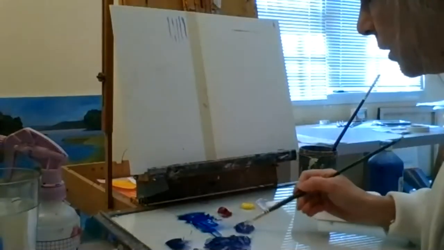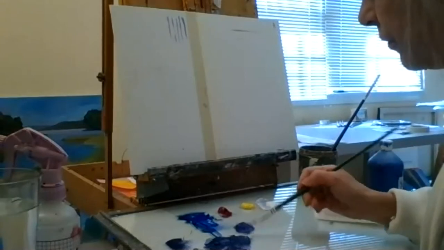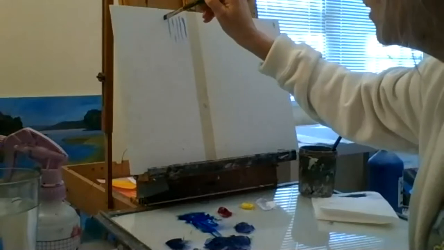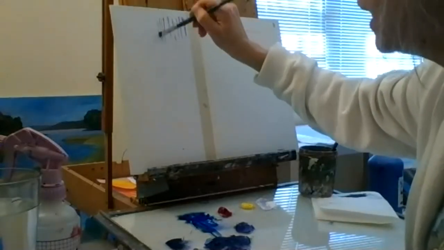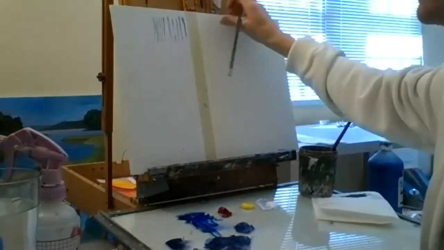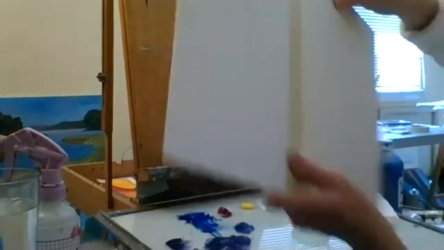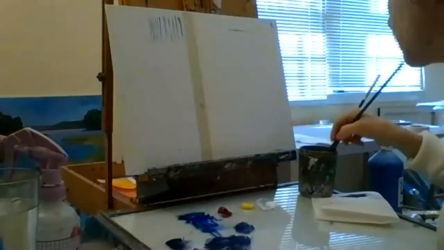So put it in the paint. Make sure I have enough paint on my brush. And now I'm going to go like this. Yes. So we're going to practice different ways. So see, I'm painting from the top to the bottom. See how much skinnier these are? So I can't blame it on me, I can blame it on the brush.